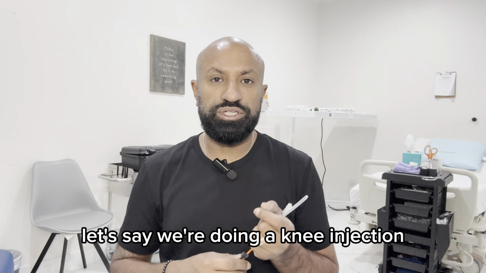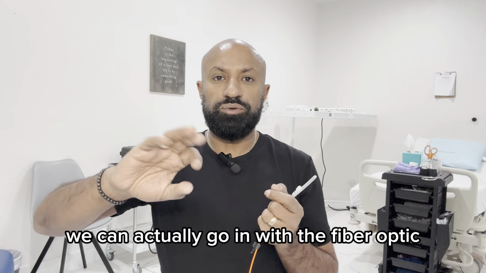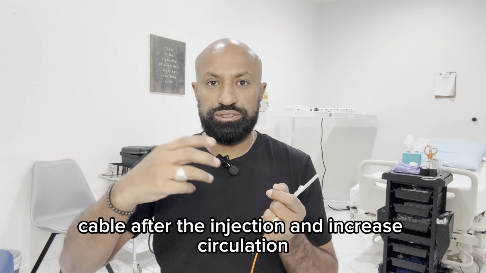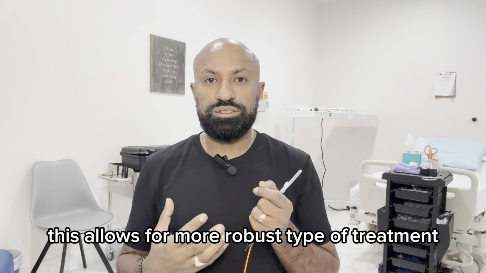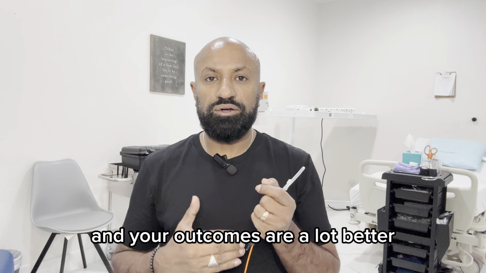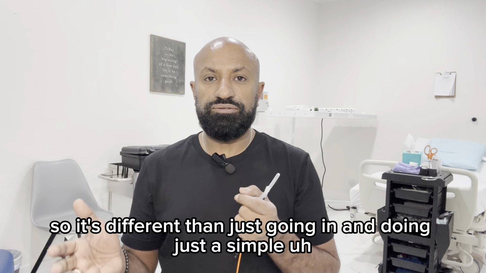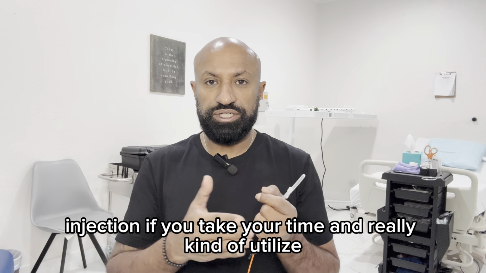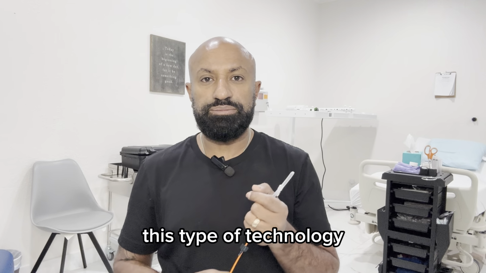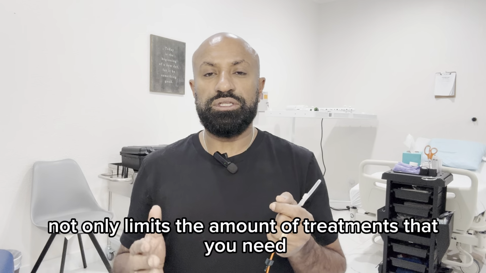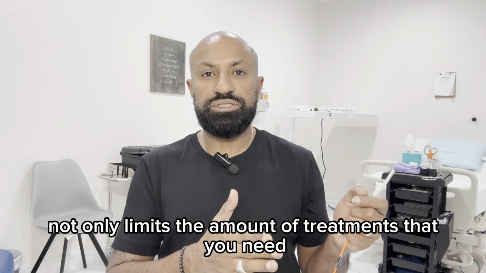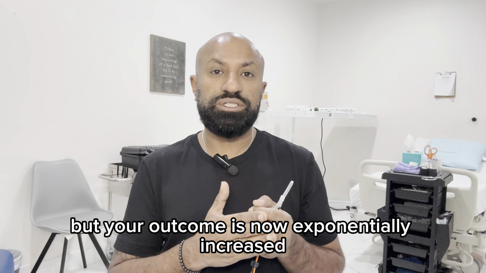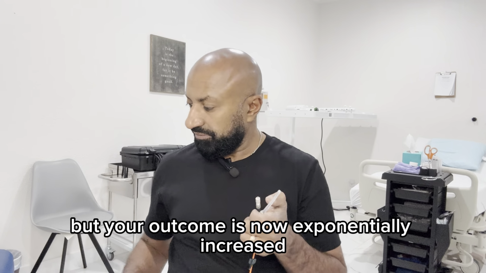Let's say we're doing a knee injection. We can actually go in with the fiber optic cable after the injection and increase circulation. This allows for a more robust type of treatment, and your outcomes are a lot better. So it's different than just going in and doing just a simple injection. If you take your time and really kind of utilize this type of technology, not only limits the amount of treatments that you need and helps you reduce costs, but your outcome is now exponentially increased.